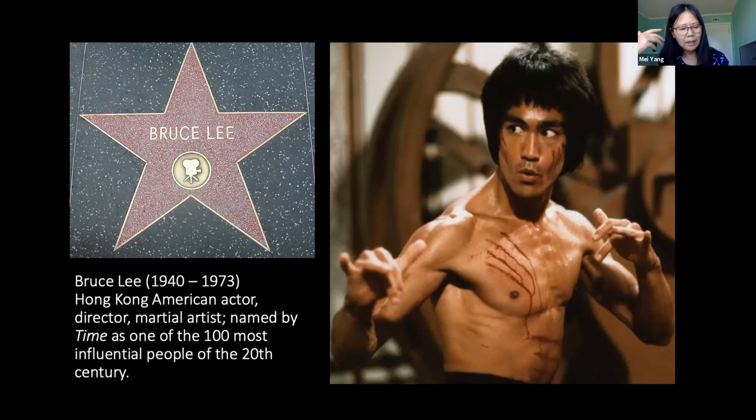Maybe typically we will believe that in order to show their physical strengths, or sometimes we say their masculine strengths, it's better for them to show the bare body, their masculine chest, their very strong arms, their very mighty legs. So you see that on screen. And on top of that, maybe we need to show them repeatedly using their strong arms to punch and their mighty legs to kick. So that's how we have imagery created by the legendary Hong Kong American actor, director, and martial artist Bruce Lee.